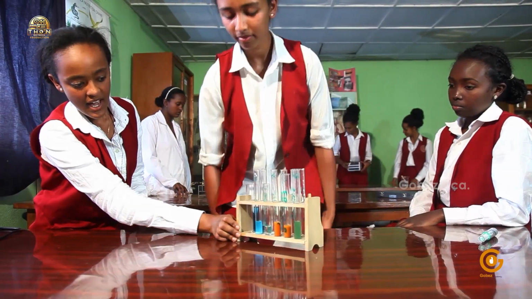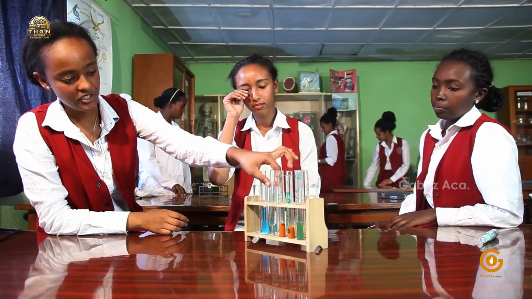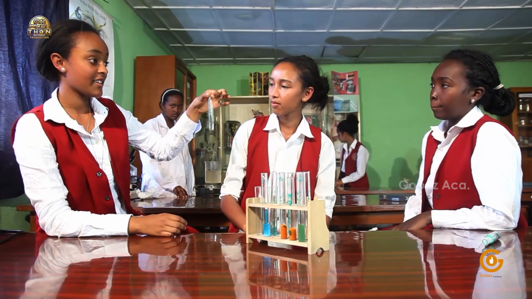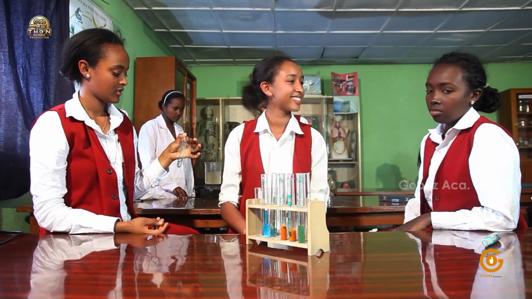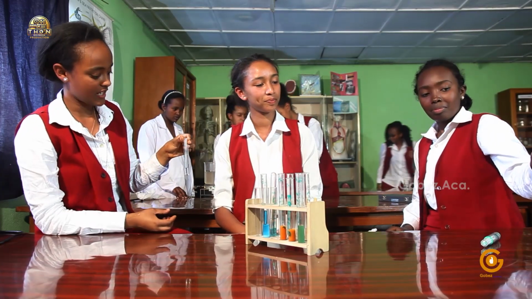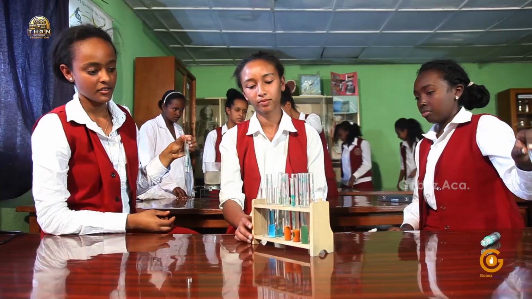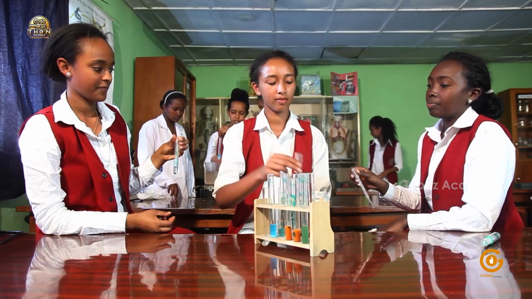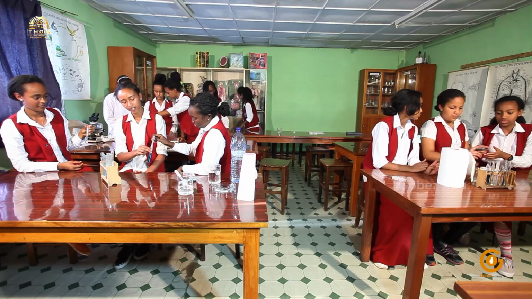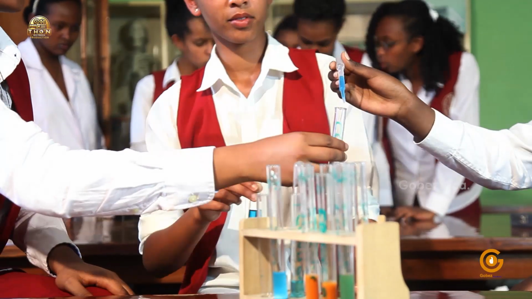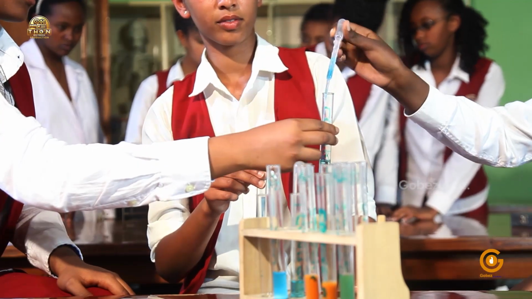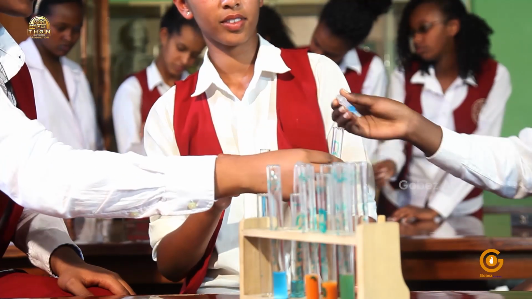I will bring back the test tube rack. But I noticed that the color of the water in the control is not blue. I think we forgot to put Benedict's solution into it in the first place. Oh yes. So we should do the experiment for the control only, don't you think? Okay, that's a good idea. Let's put some drops of Benedict's solution into the water. A little more, please.